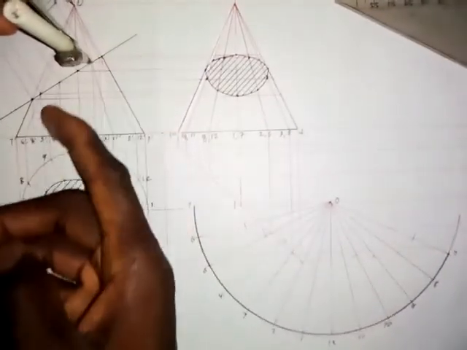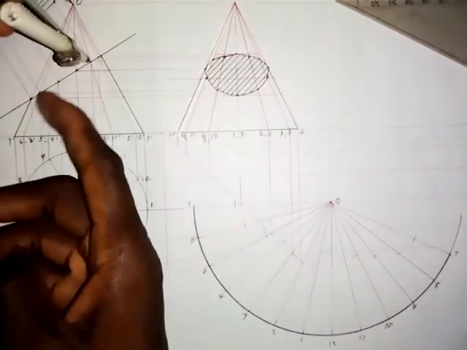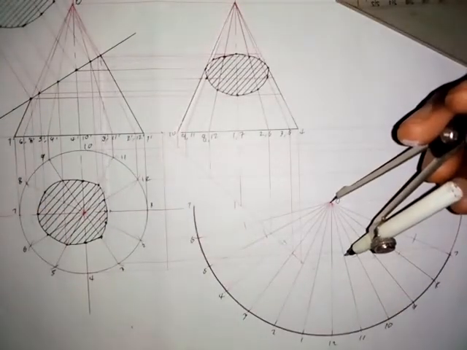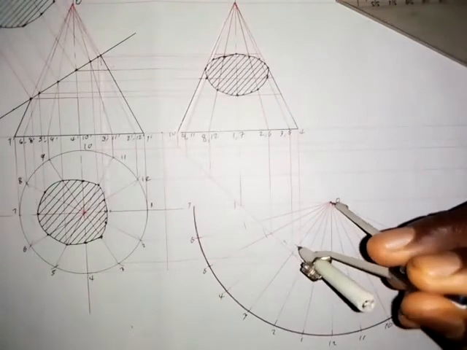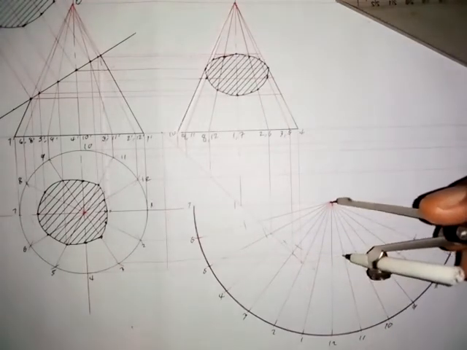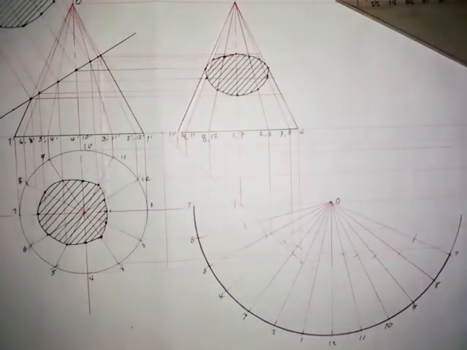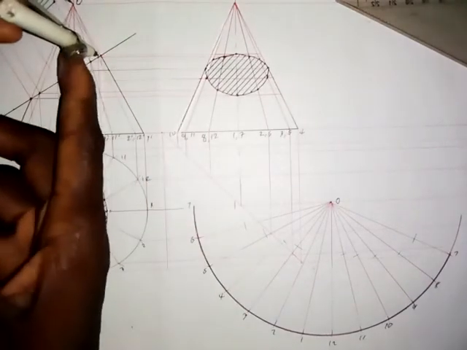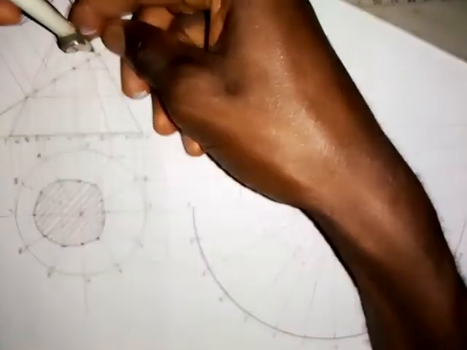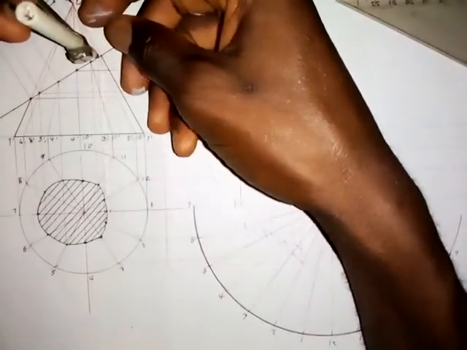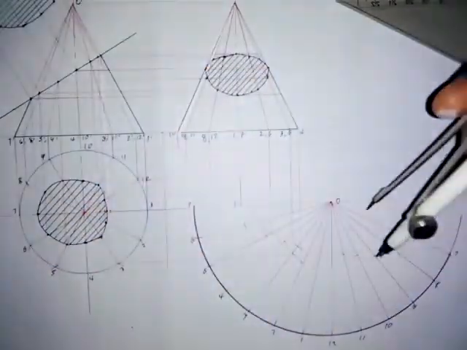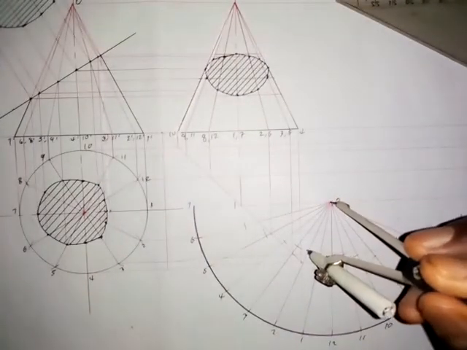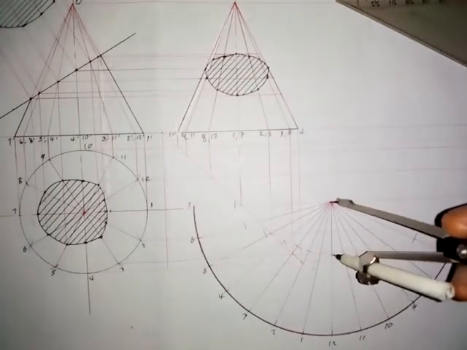So take it like this, then bring it here. So make an arc on 3 and make an arc on 11. Next is 2 and 12. So extend it here. Then bring it down here. So make an arc on 2 and make an arc on 12.